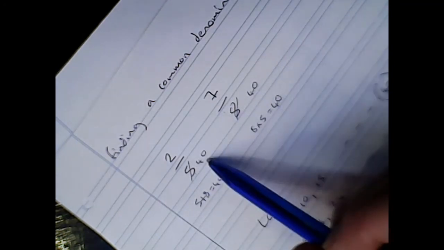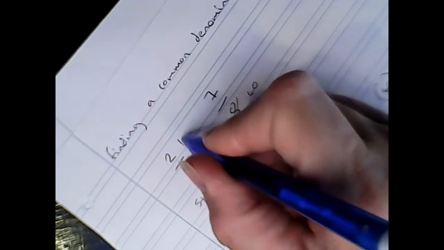Okay, so in this case we do 5 times 8 is 40, so we have to times that one by 8, we get 16 over 40 there. 8 times 5 is 40, so we have to times that by 5, we get 35 over 40. And then we can compare them easily. This one is bigger than this one. Yeah? Okay?